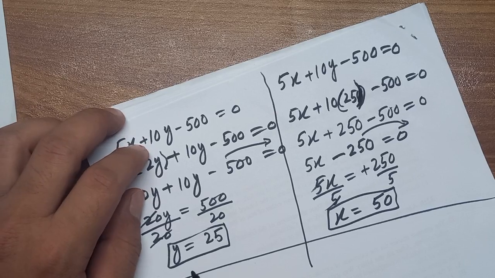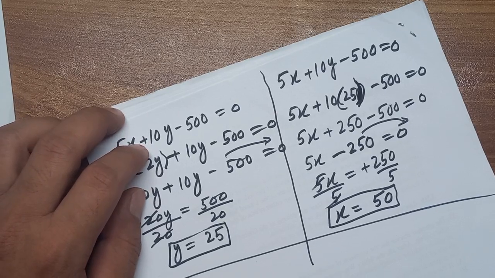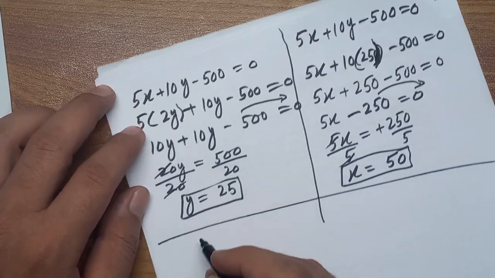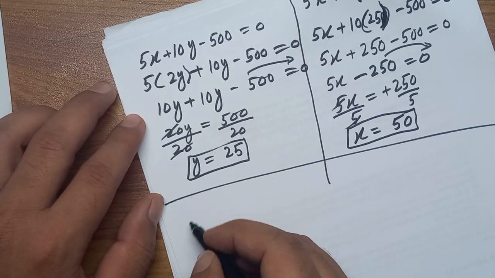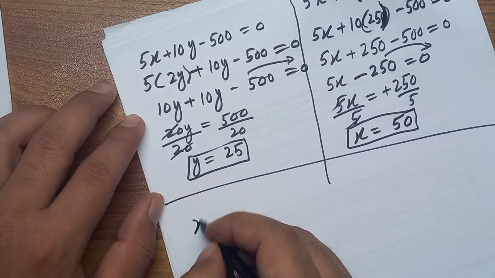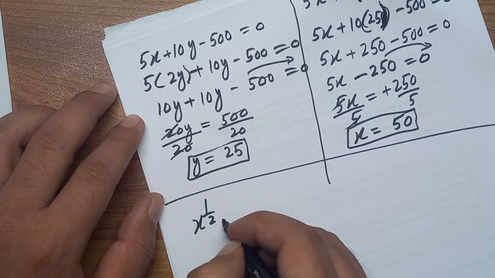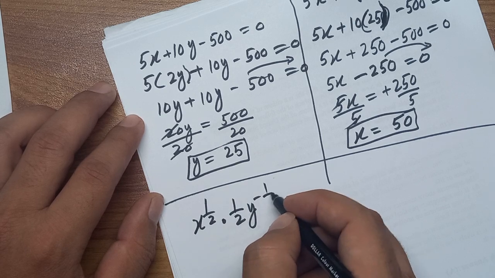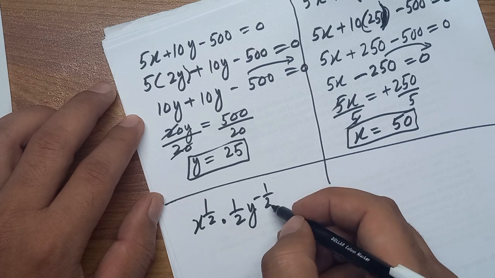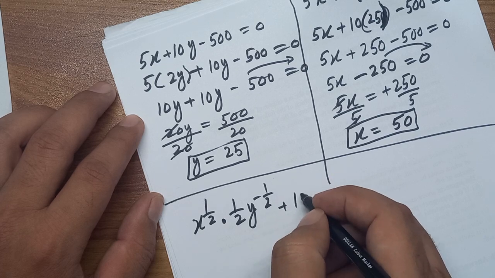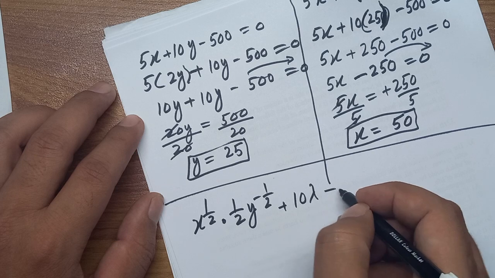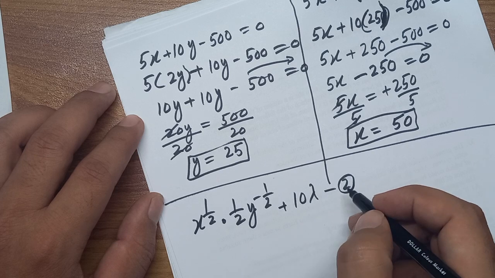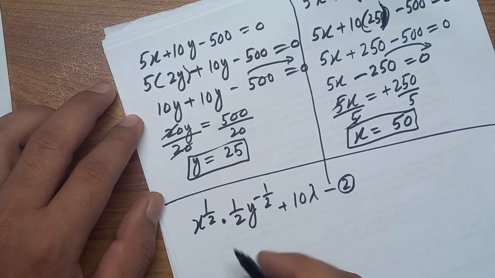Okay, I will use the equation which contains lambda. So here we have the equation like x to the power 1 divided by 2 and 1 divided by y, minus 1 divided by 2 plus 10 lambda. So this is our second equation that we have solved before.